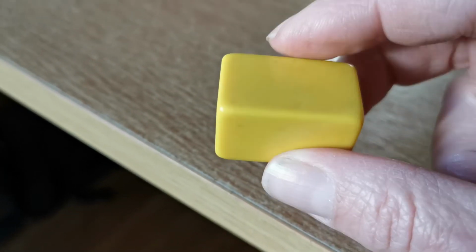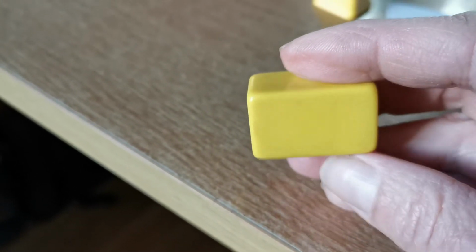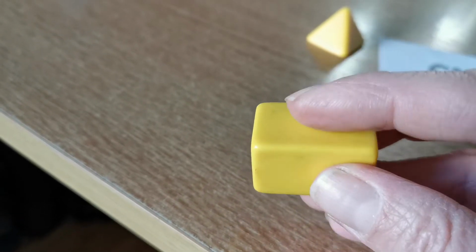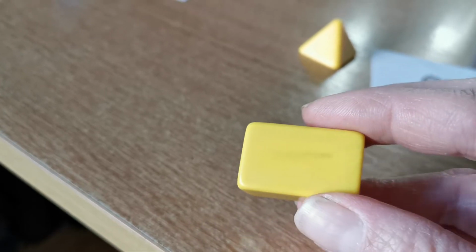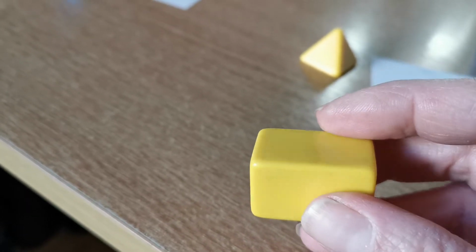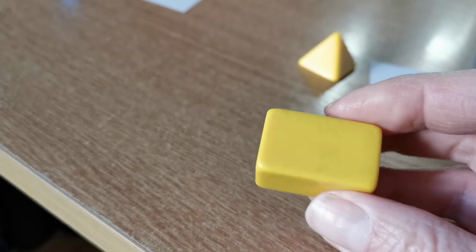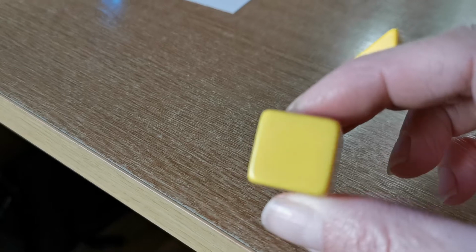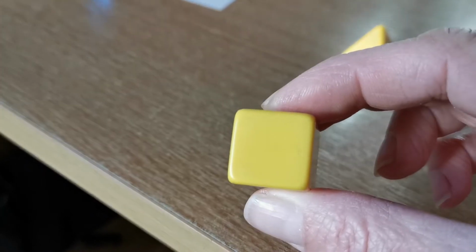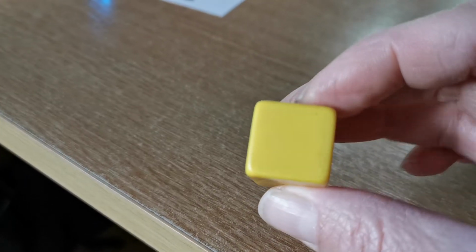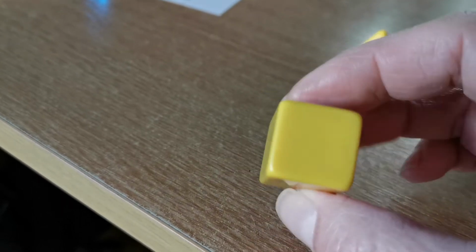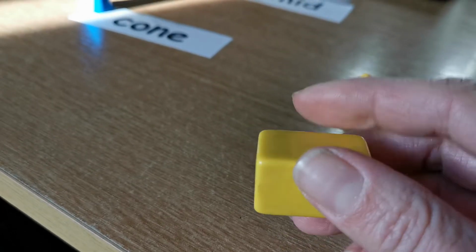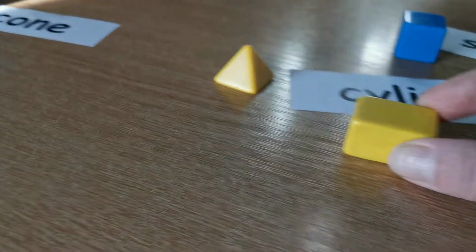What shape have we got on a cuboid? What flat shapes can you see? We've got some rectangles there, haven't we? Turning it round so you can see that there are 4 rectangles on that cuboid, but there aren't rectangles on the ends. What shape are the surfaces at the end of the cuboid? That's right, they're square. So it's got 2 square surfaces and 4 rectangular surfaces, that one.